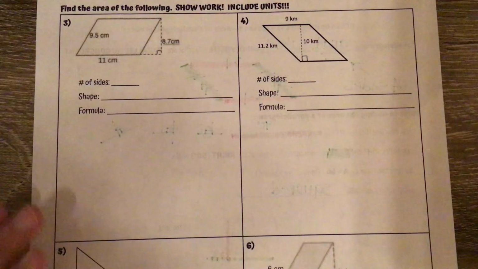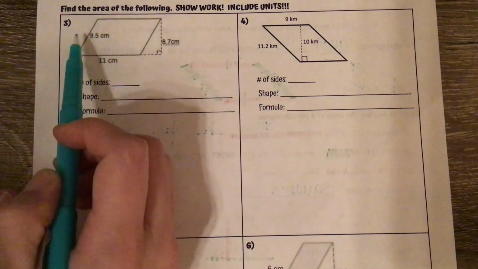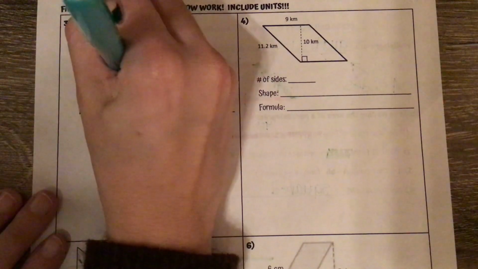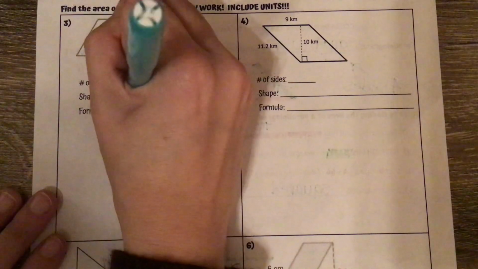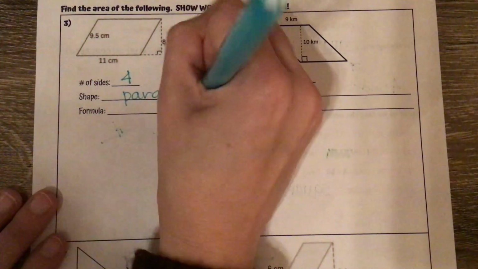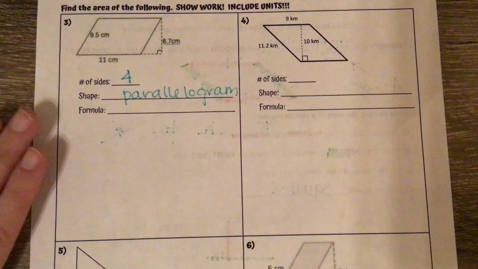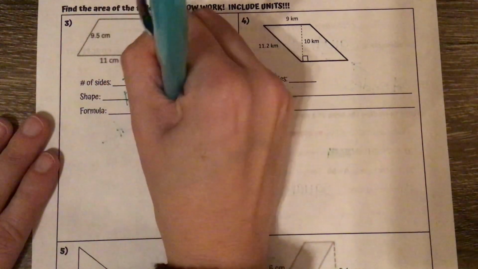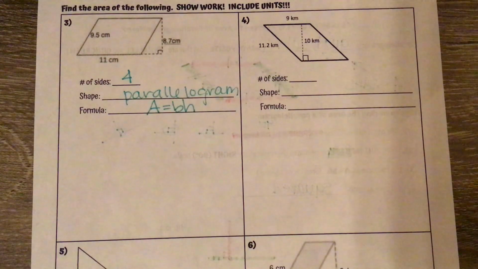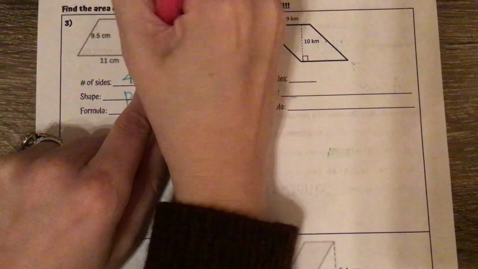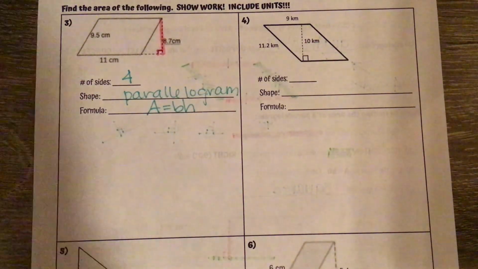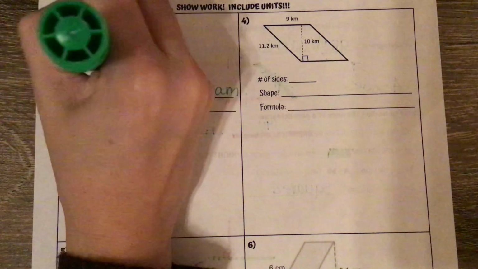All right, number 3, counting our sides. Again, these dotted lines don't count. So we have 1, 2, 3, 4 sides. The opposite sides are parallel and congruent, so it is a parallelogram. And our formula for parallelograms is A equals BH. So I'm looking for my perpendicular height first, so I see that dotted line here with that 90-degree symbol, and the side that that's connected to is this bottom side here.